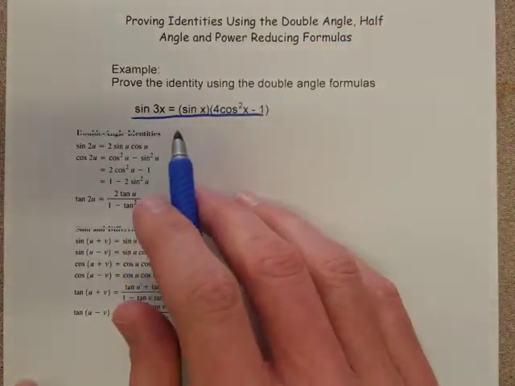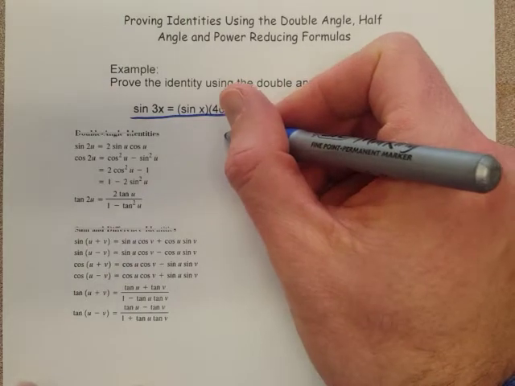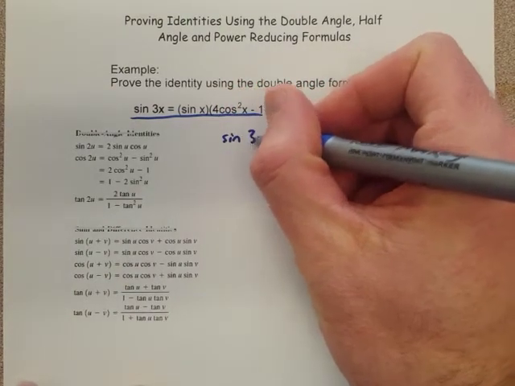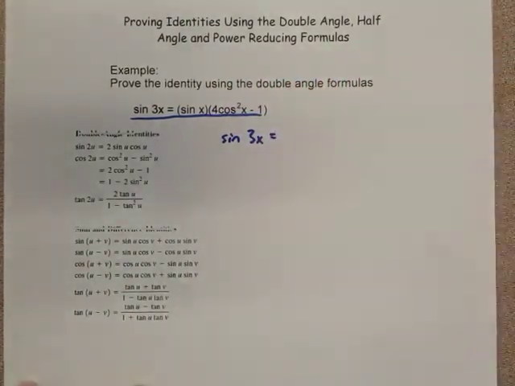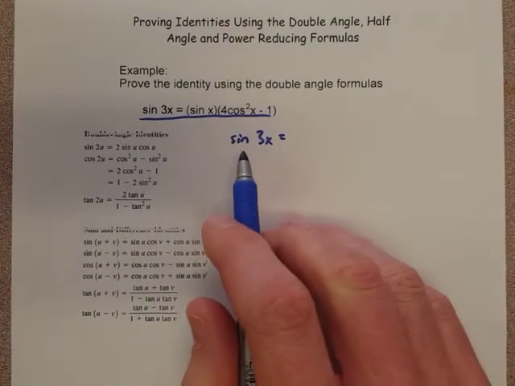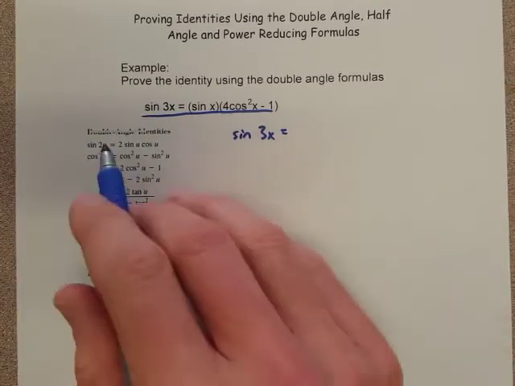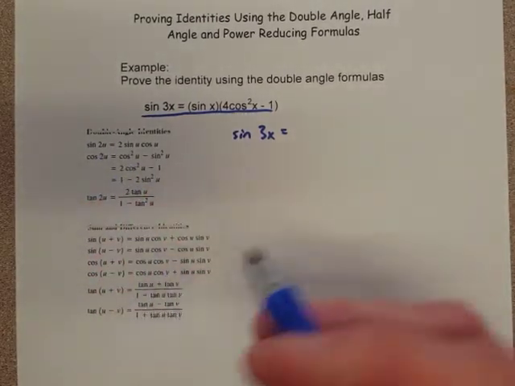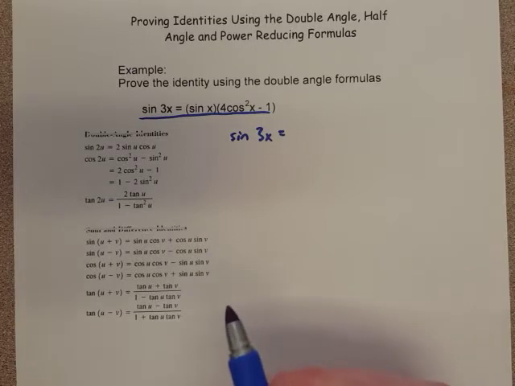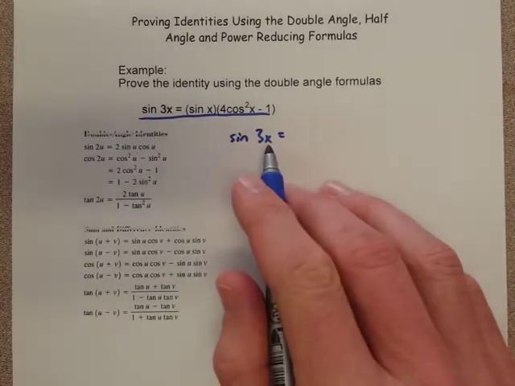So because of the formulas that we have down here, I'm going to say that we start with the sine of 3x. Now, in the past, I have maybe said other things, that maybe we start with the most complicated side first. But in this case, we have some formulas that are very well situated to deal with this kind of problem, this 3x in here.